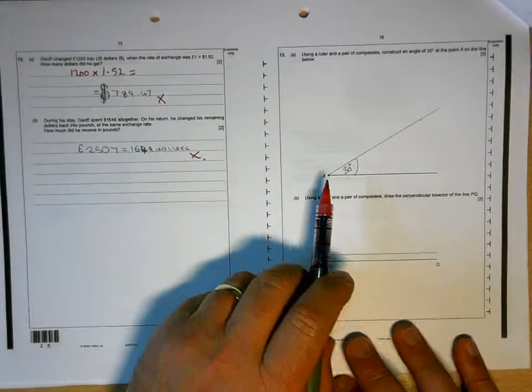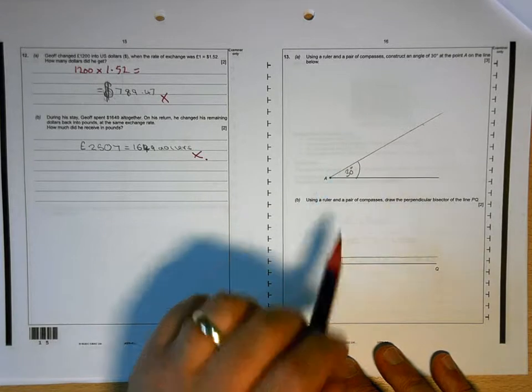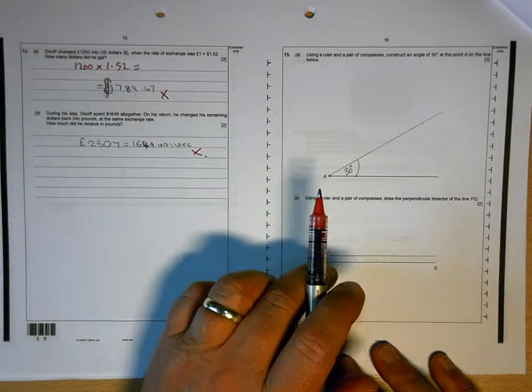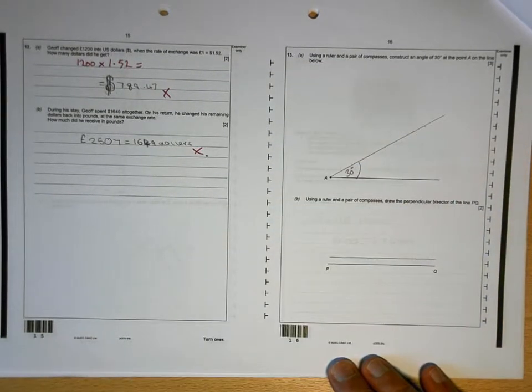Now you arrived late to class this morning, which means you missed the practice that we did in order to do these. So this is something now that you're going to have to try and catch up with because they do like questions like this, and there are 5 marks there.